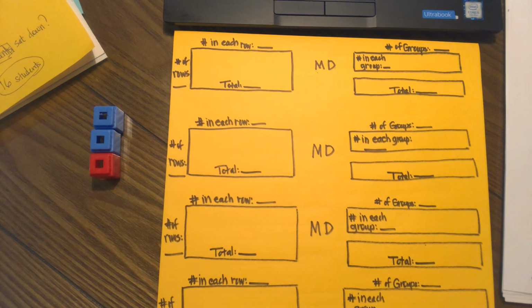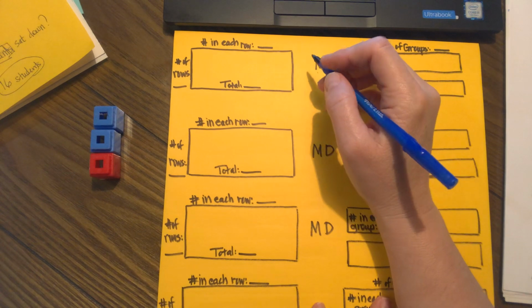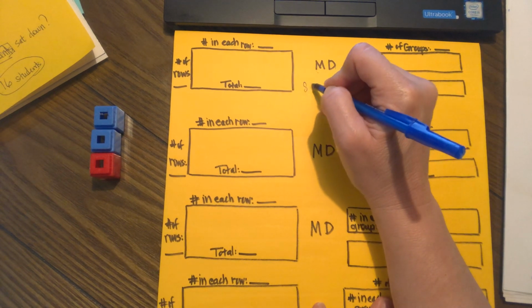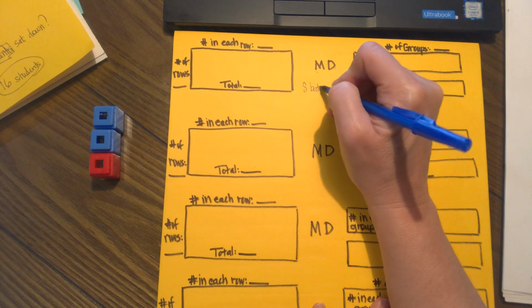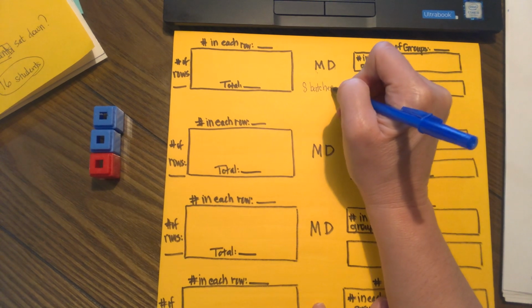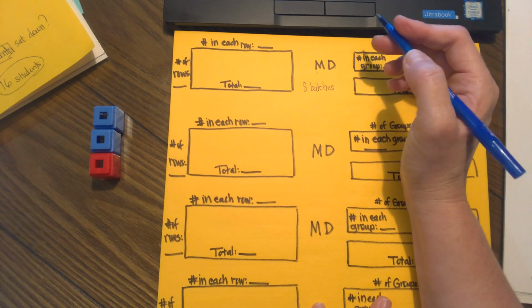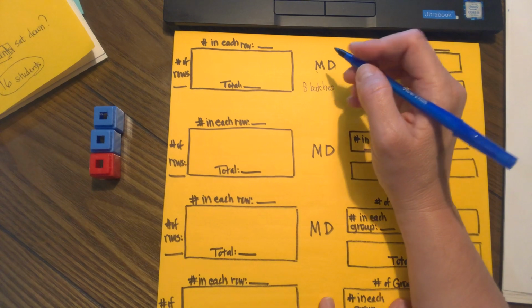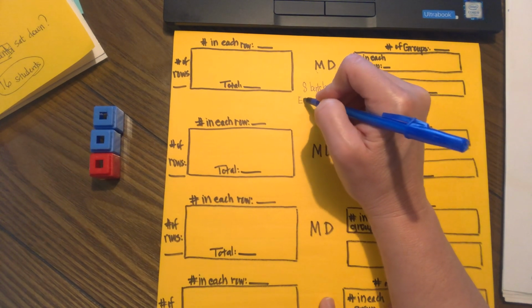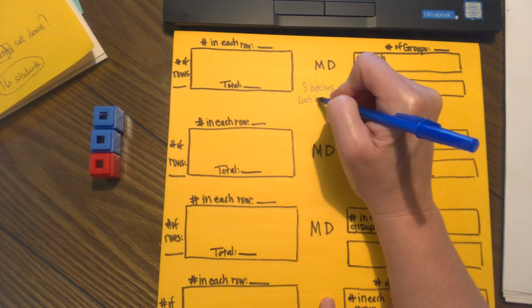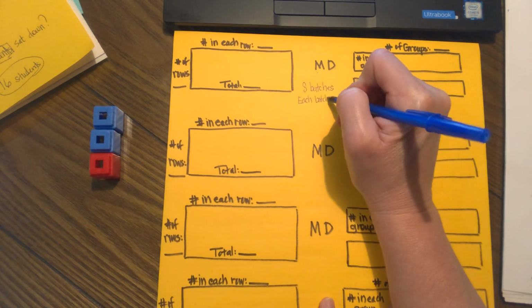It says, Mr. Gordon is going to cook breakfast for his 4th graders on Friday. He is planning on making 8 batches of his famous buttermilk pancakes. So we've got 8 batches of pancakes. Each batch, and that's important, that each is really important.